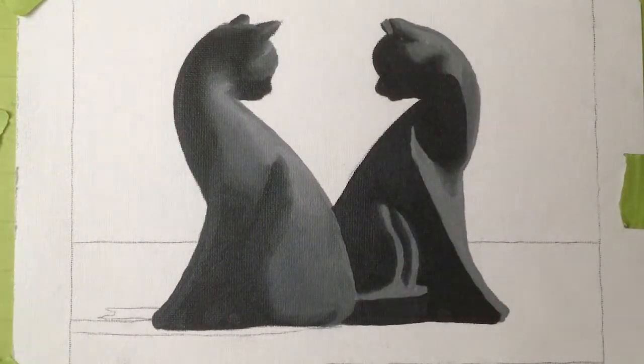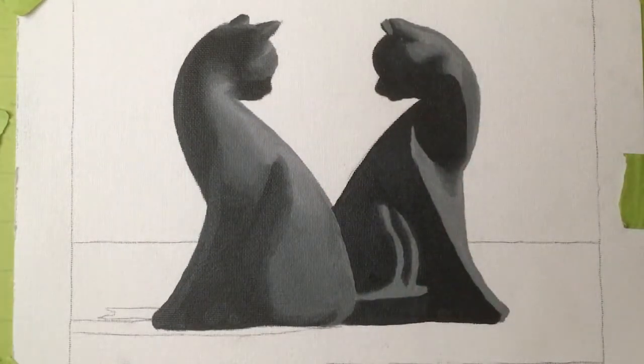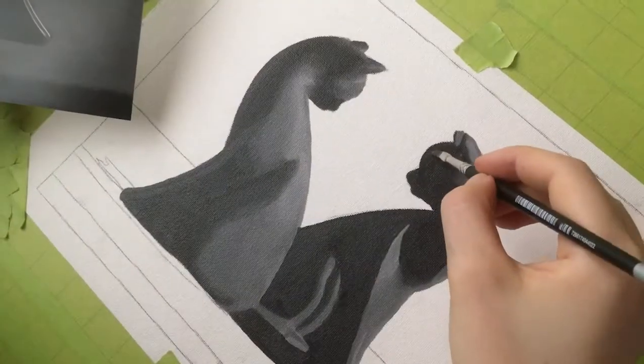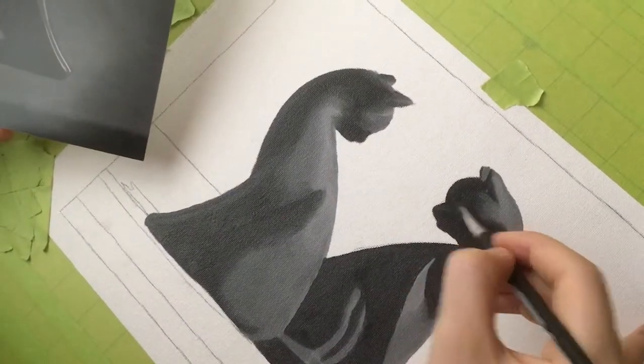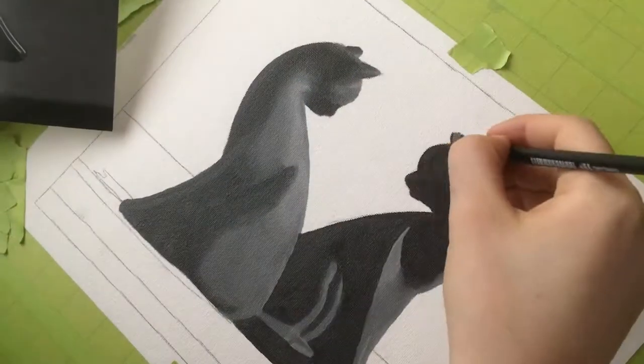Anyways, this cat is looking more and more three-dimensional now. Its face is all dark because it's in the shadow, unlike the other one that's facing towards the light. It's so interesting to see how light reacts with different objects, like these black objects, these black cats.